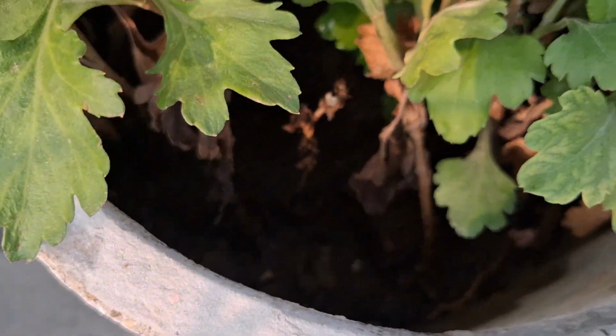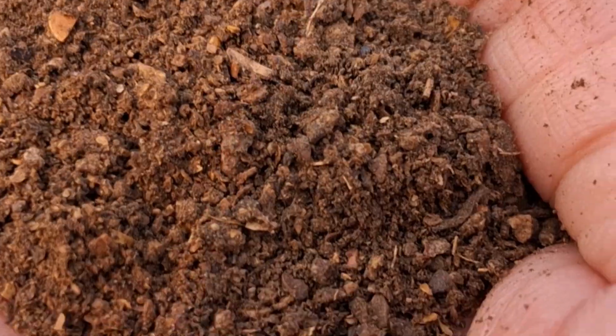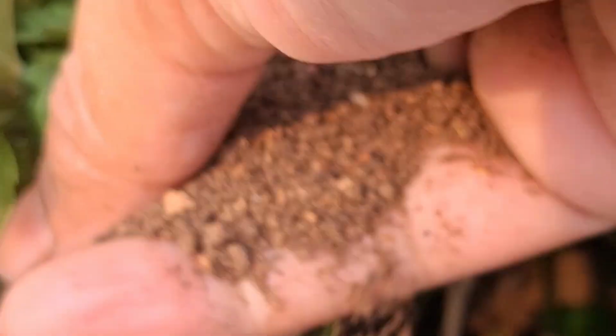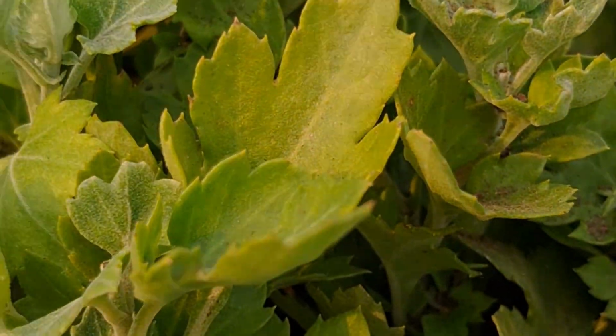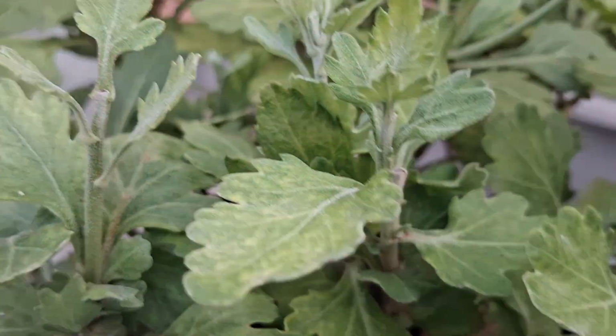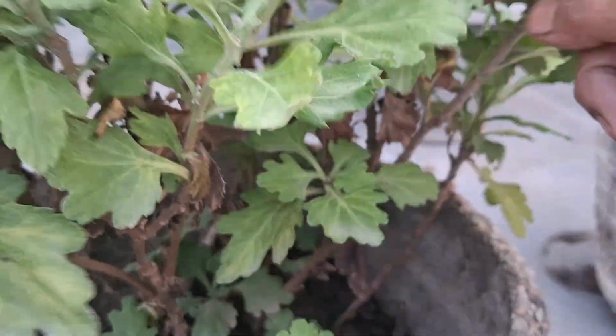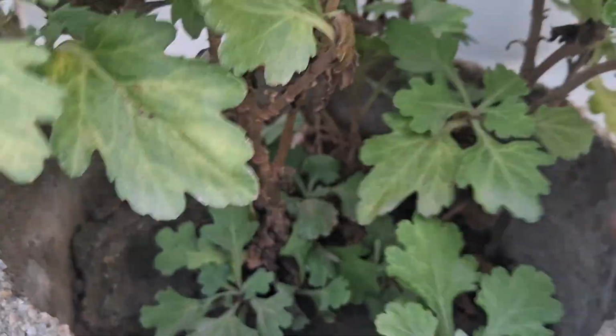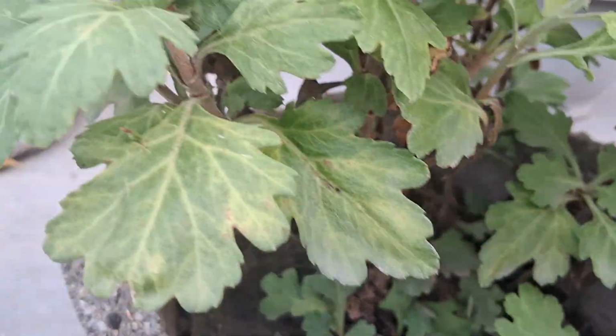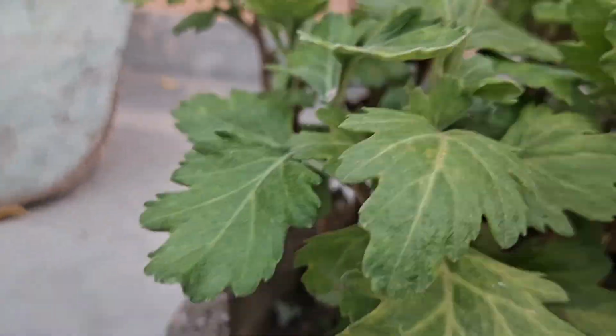Now another very common problem is mealybug infestation. It is a very common problem that you might also have in your chrysanthemum plant. And when there is mealybug infestation in your plant, you will notice that your plant's growth is absolutely stunted. You will notice that there is no flowers in your plant and the plant will slowly start to get damaged. And I'm going to tell you how you can easily prevent these mealybugs.